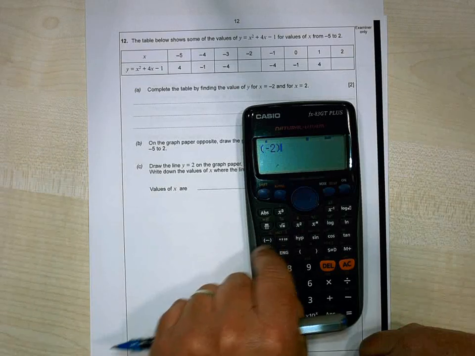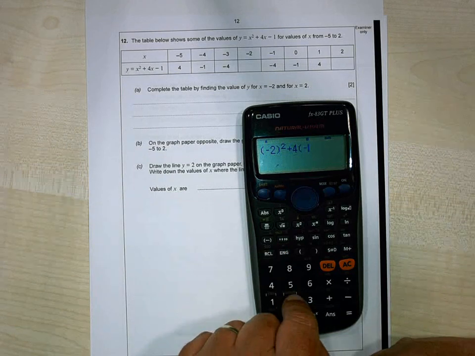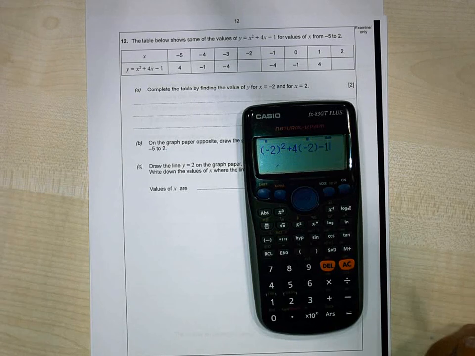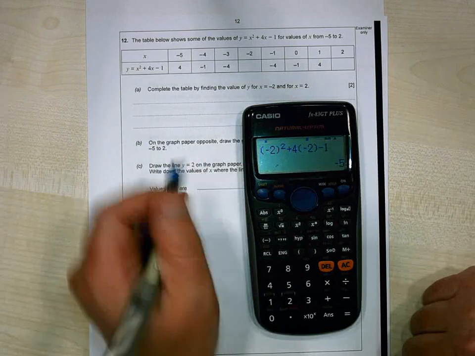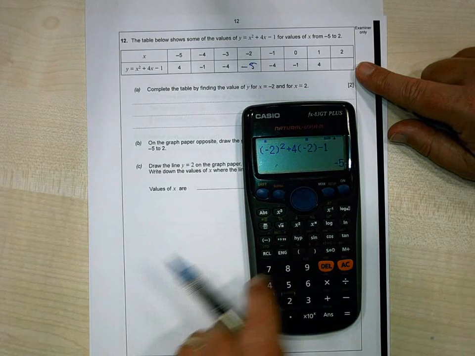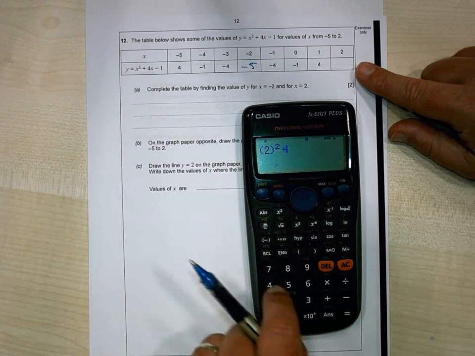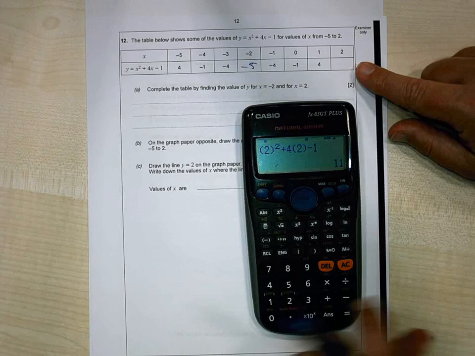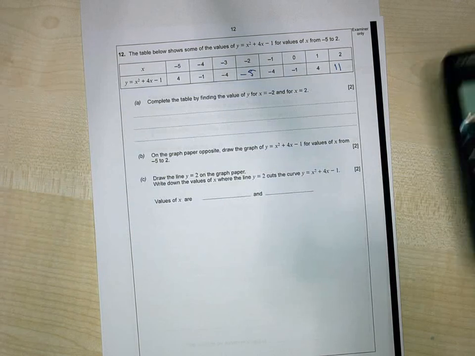Close bracket squared plus 4 times -2, take 1. So it's pretty much what's up there. The only difference is I've got numbers. So that's -5. And then we do the same thing again for +2. So open bracket 2 squared plus 4 times 2, take 1. 11. So that's much easier when you can use a calculator.